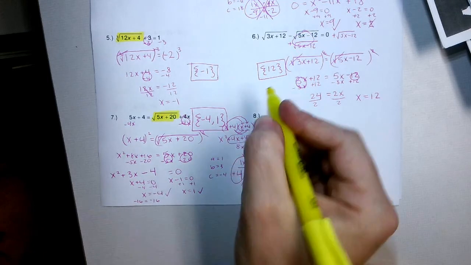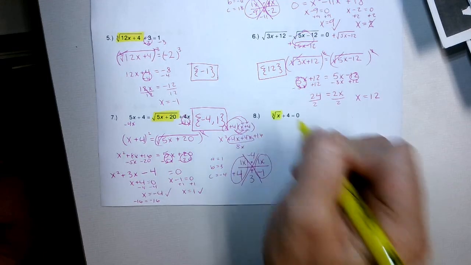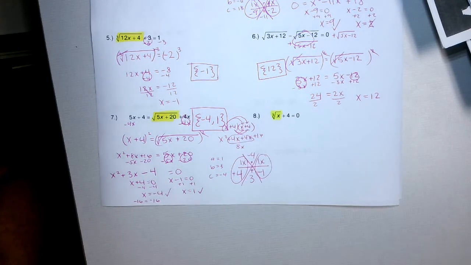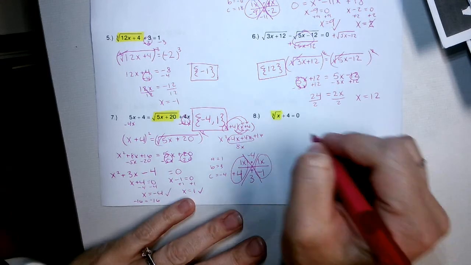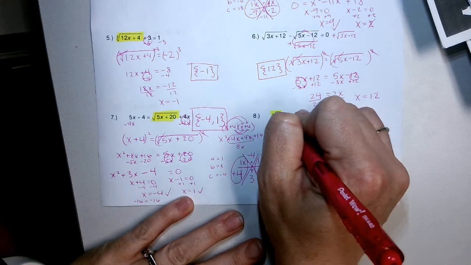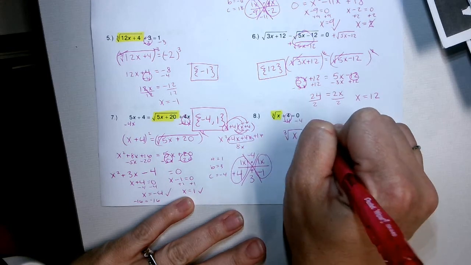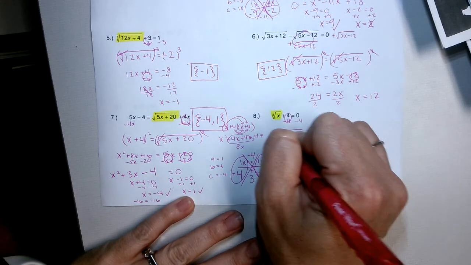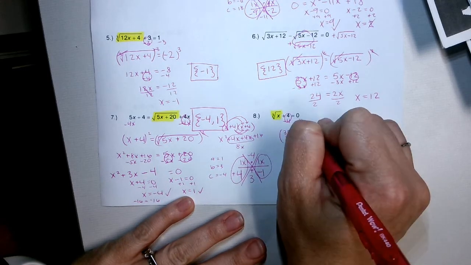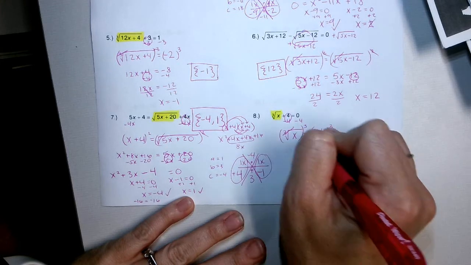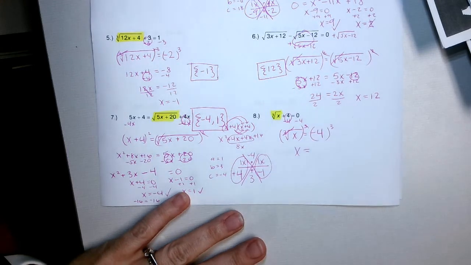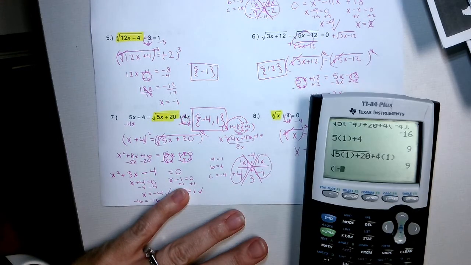Number 8. My goal is to get the radical alone. So what do I need to move? So I'm going to subtract the 4, and I get cube root of x equals negative 4. How do we get rid of a cube root? You cube it. Cube root cancels a cube, and I get x equals negative 64.